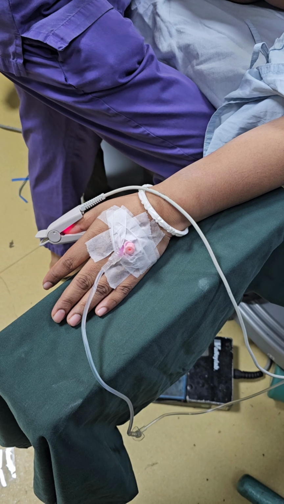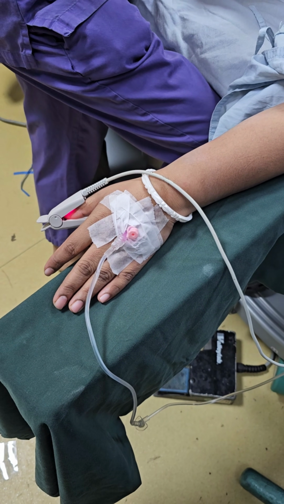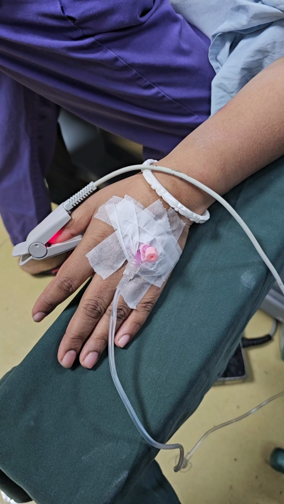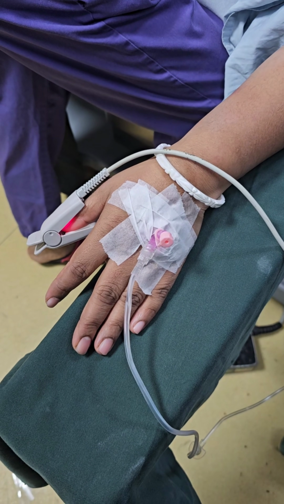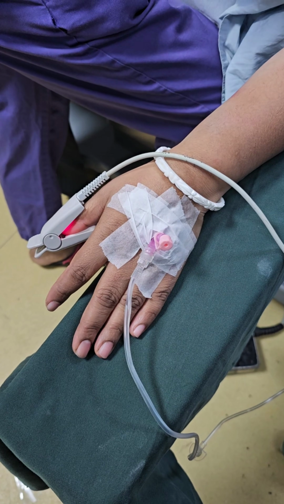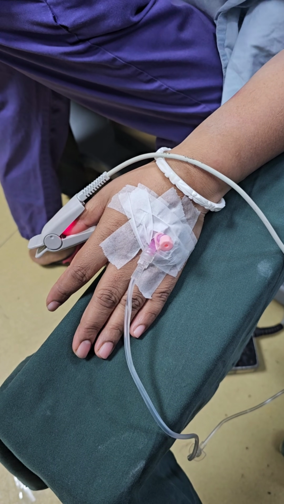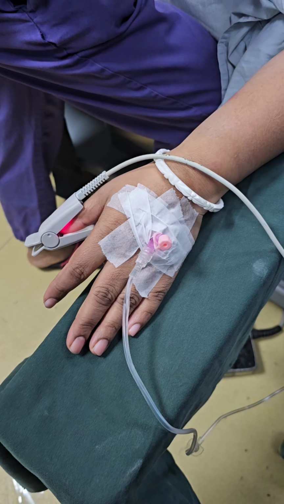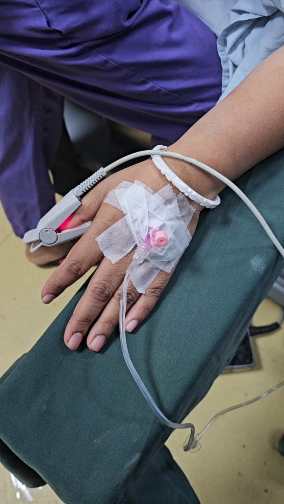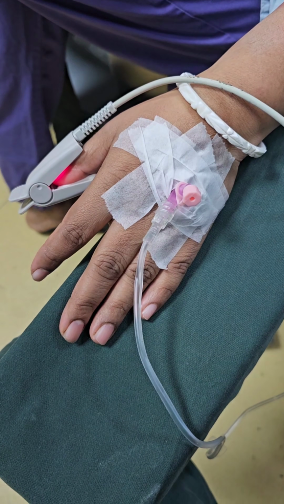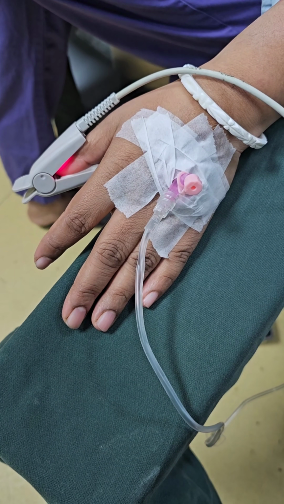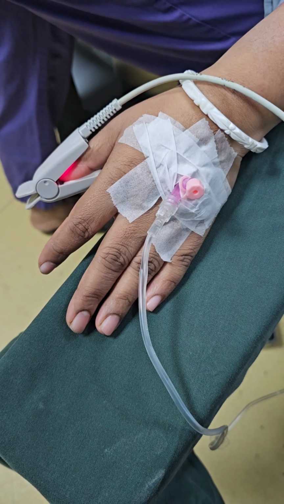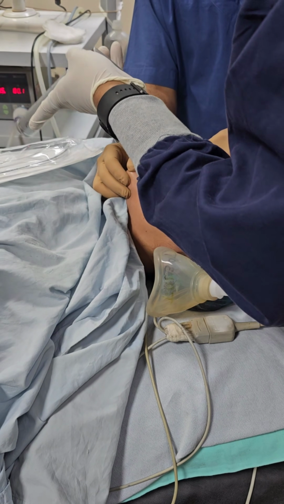We are seeing the channel, and now we are waiting for the fasciculation. The fasciculation has started, but very mildly, and now the fasciculation has stopped. So we are good to go for the intubation, and the intubation process is done.